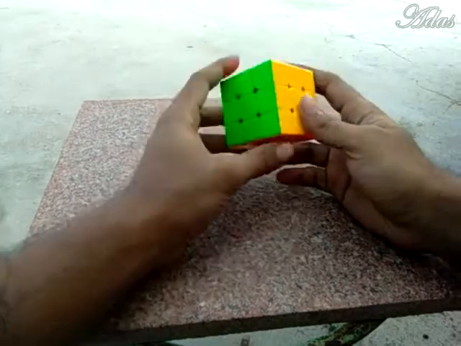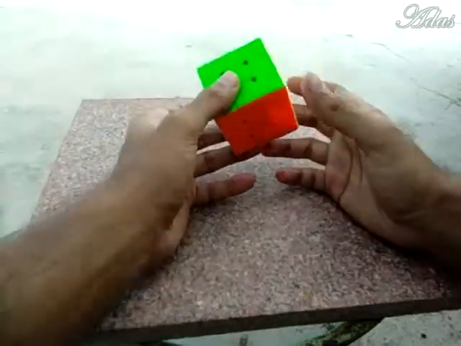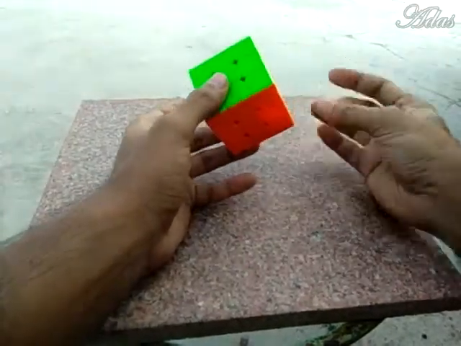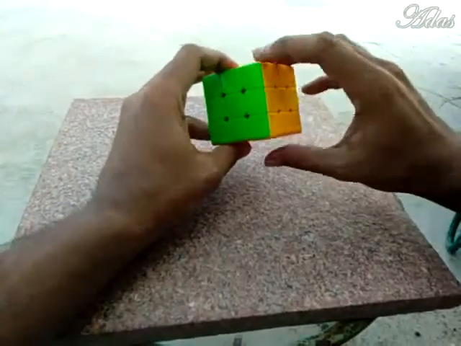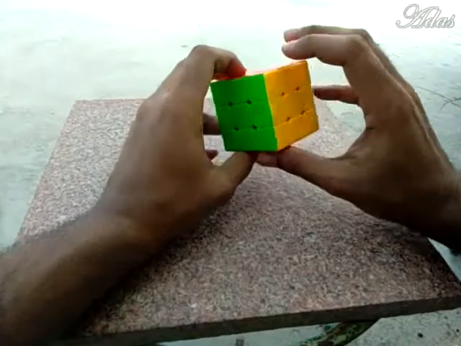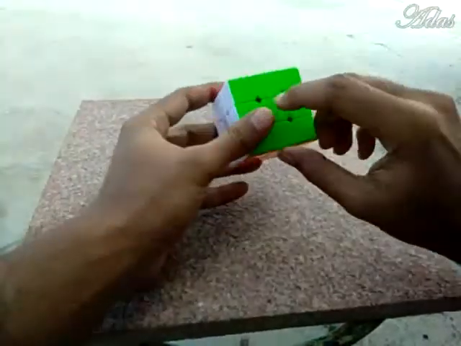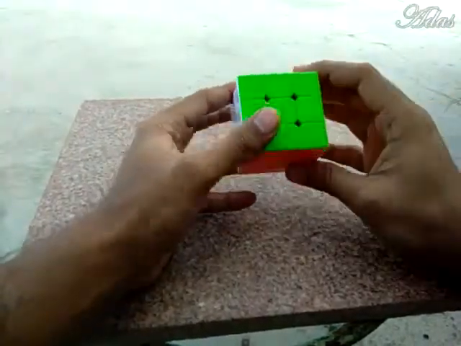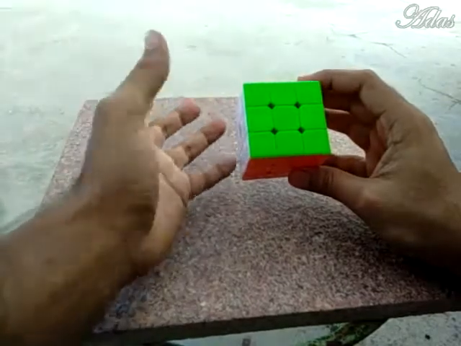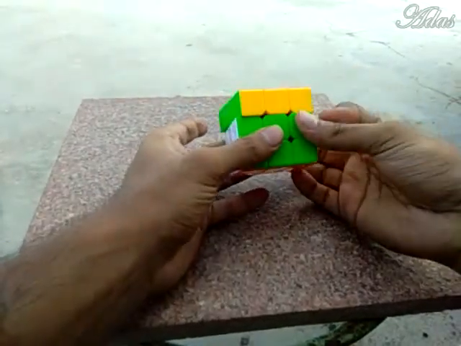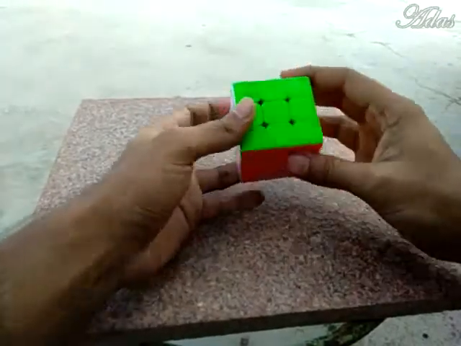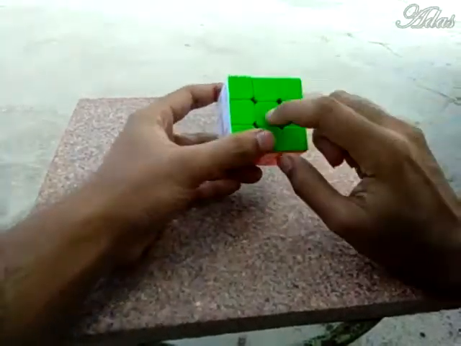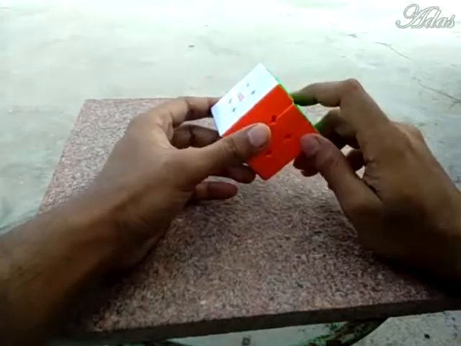I will show you some of the important terms that I'll be using in this tutorial. This is an edge piece, okay? This is a corner piece, okay? And every center piece will not move, or the color will not change, whether I move the up face rotation, left, right rotation, or downward, any one. This face will not get changed, okay?